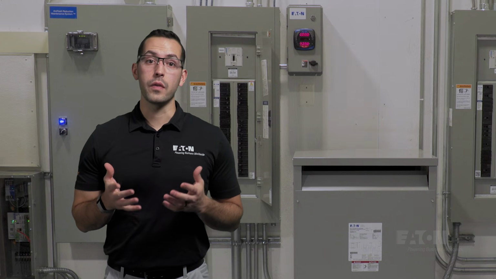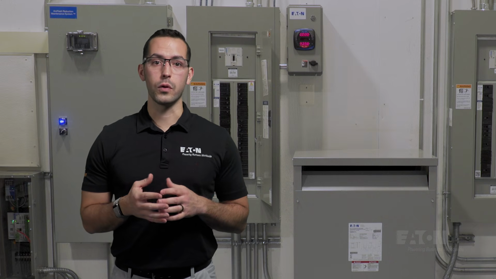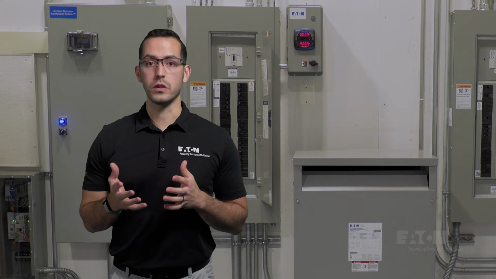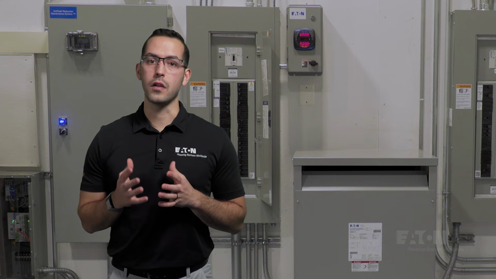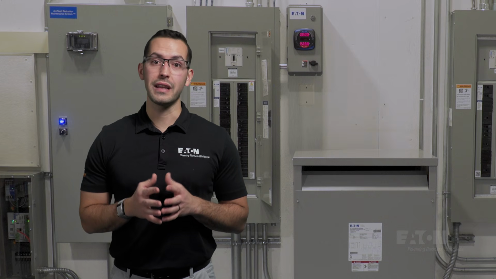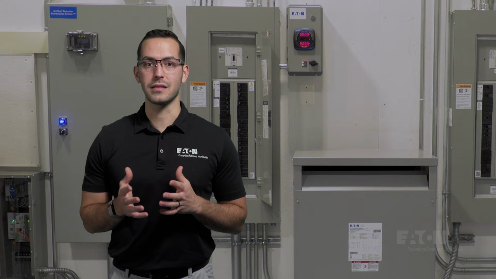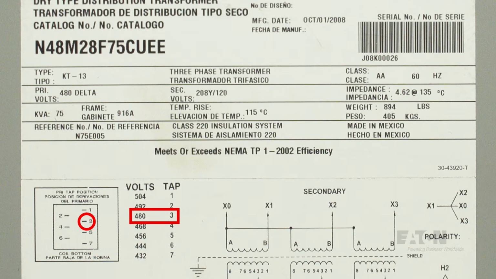In our scenario, the customer's desired output voltage is the same as the nameplate secondary voltage, which is 208Y/120. However, the incoming primary voltage is higher than the nominal, consistently measured at 491 volts, yielding a greater secondary voltage than desired. In this scenario, the customer should reconnect the primary taps from tap 3 to tap 2, adjusting the output voltage closer to the intended 208Y/120.